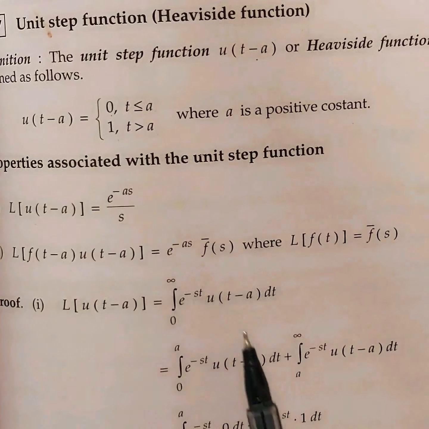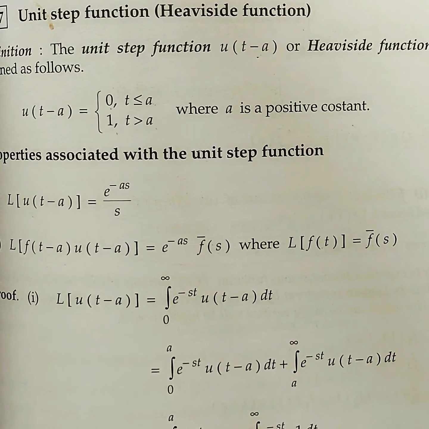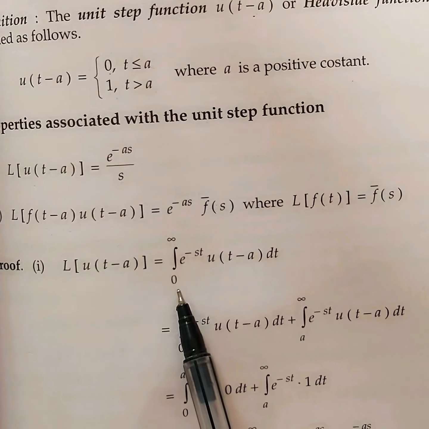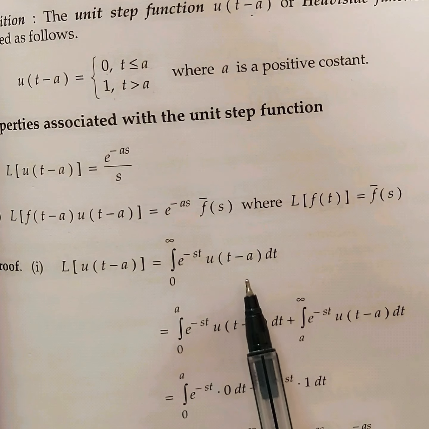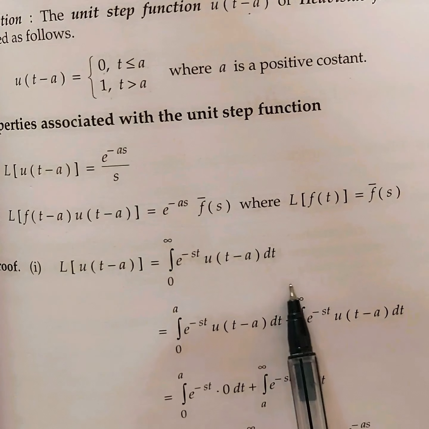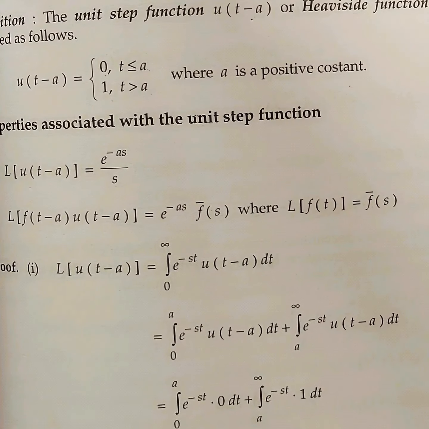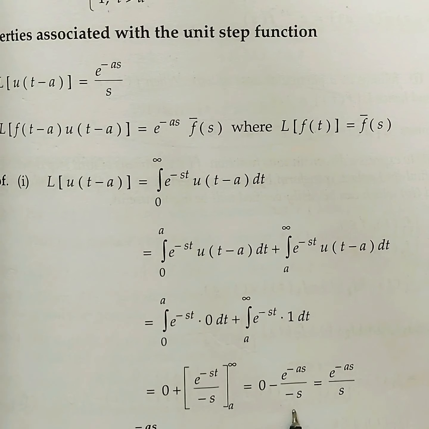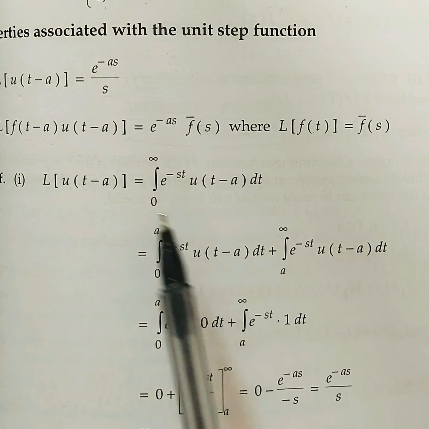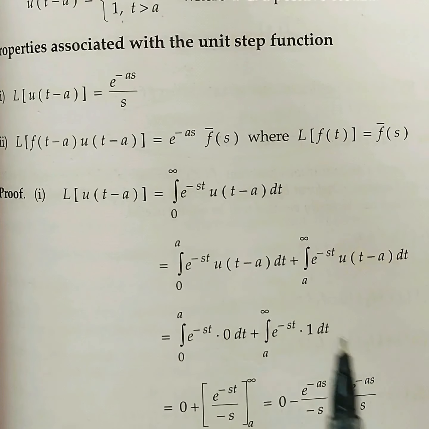So, the proof is not there for your syllabus, and it's a direct simple proof. For example, if you see Laplace of the first one, u of t minus a, we apply the formula integral 0 to infinity e power minus st f of t dt, and then you are splitting it 0 to a and a to infinity, because my function from 0 to a is 0, from a to infinity it is 1. Just substitute it, simplify, you will get the desired result. Similarly, when we substitute the Laplace transform, the basic formula in this, you will arrive at this result. So, for the time being, you can take these two properties as they are.